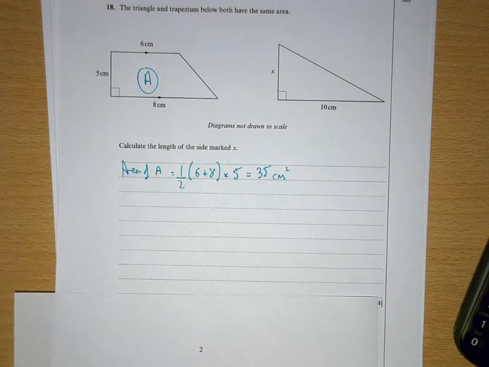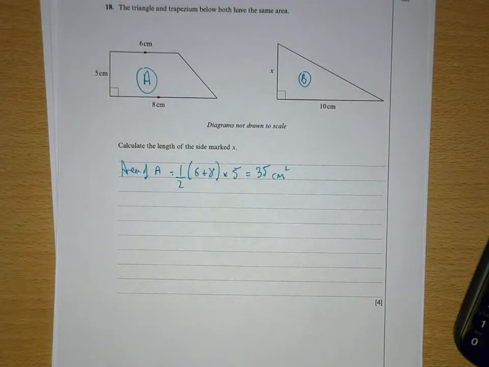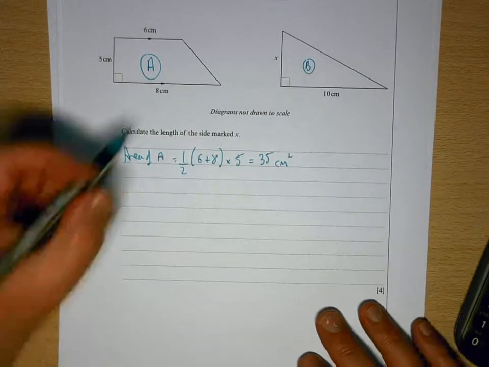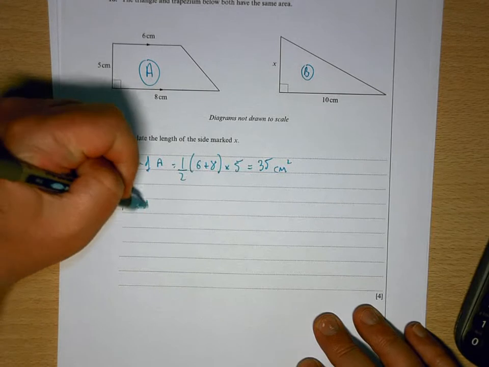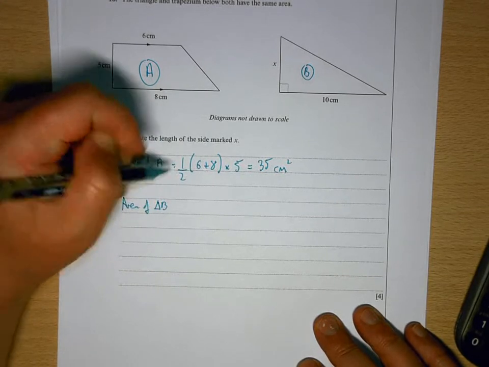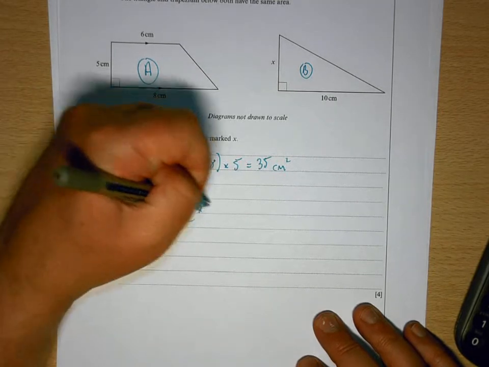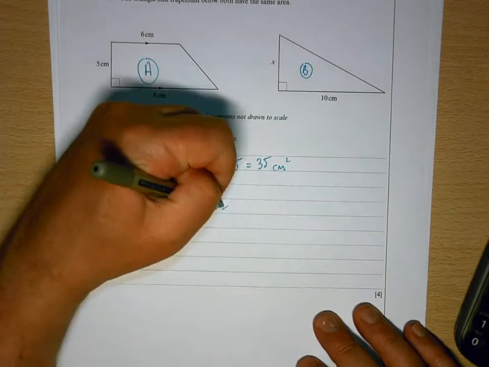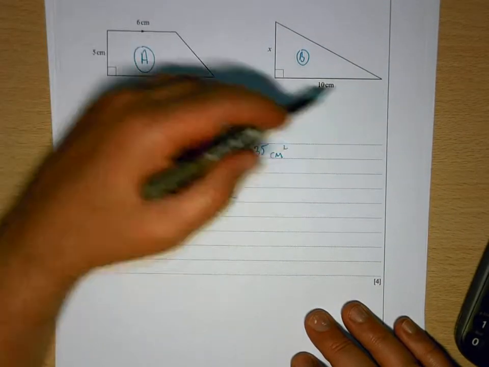Now, you're not given the area of a triangle formula. You need to know that the area of the triangle, or B as I've called it, is going to be half times base times height. Half base times height. You've got to know that, you've got to learn that.